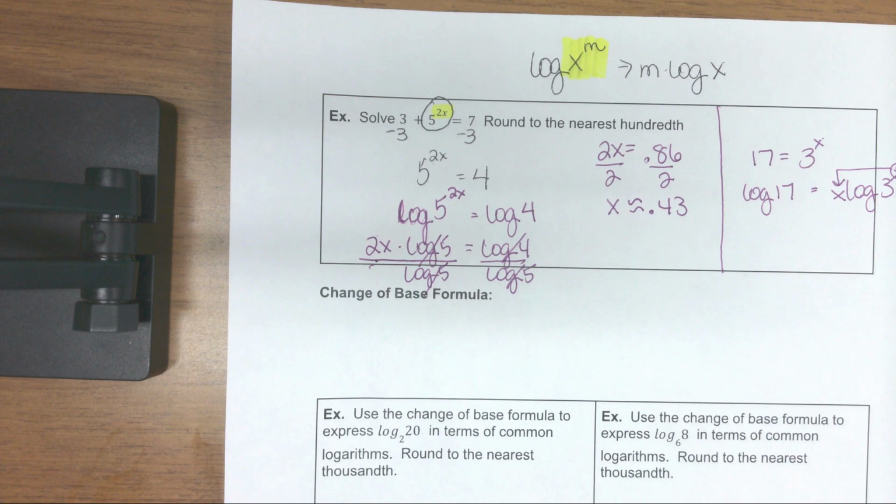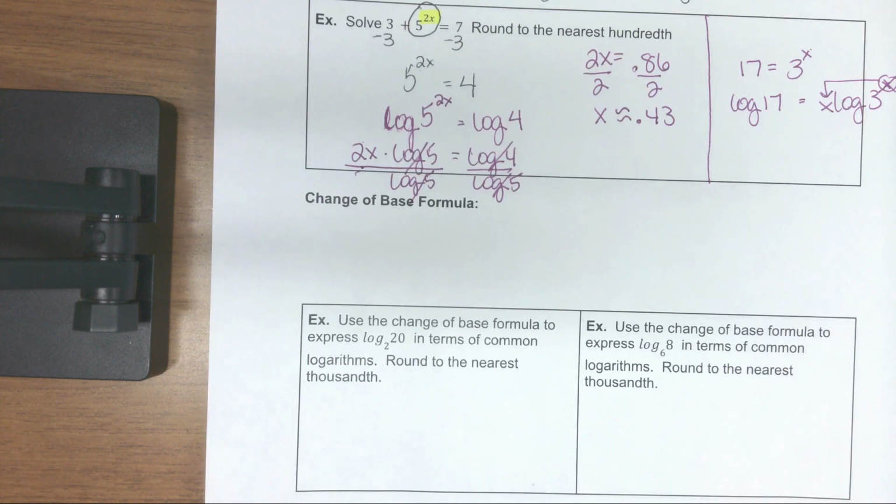Okay, so the second really useful thing, and some students will be like, why didn't you teach this to me before, is something that lets you change bases in logarithms. Here is why this might be useful.